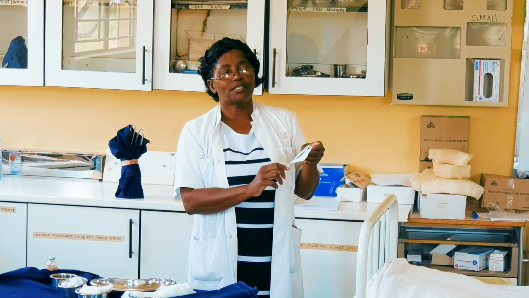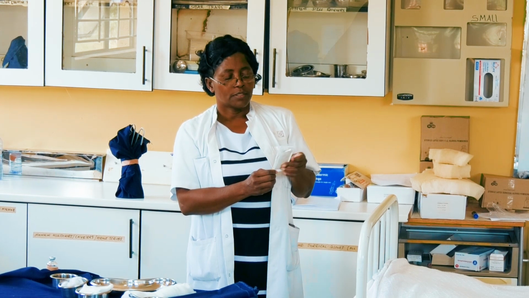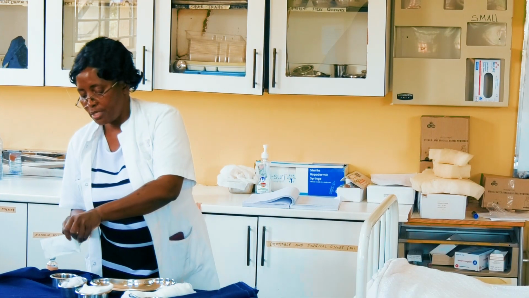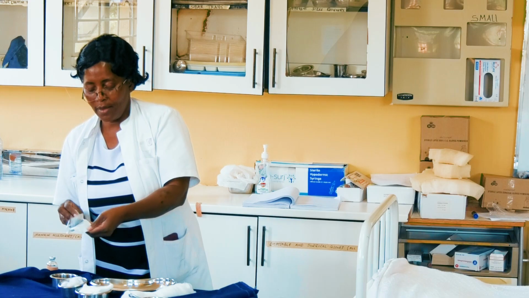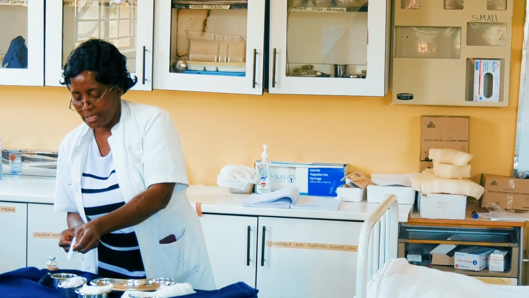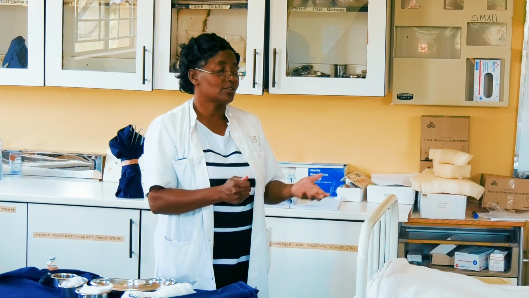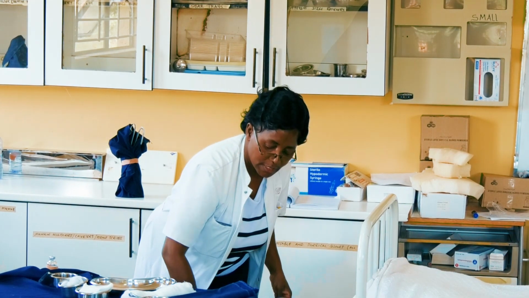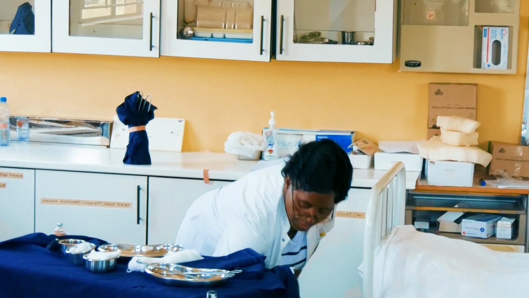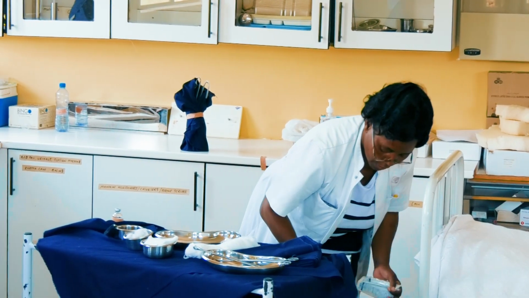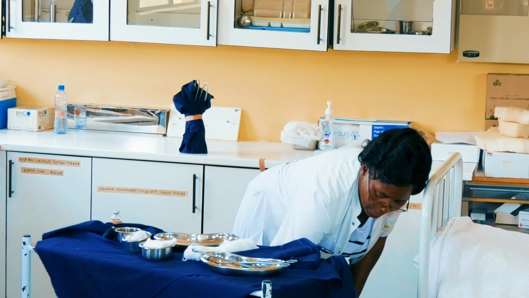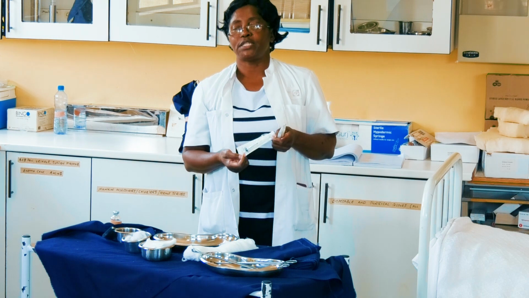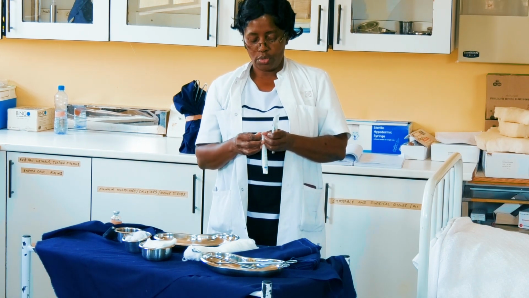So meaning that it is still good for use. So I can easily either open it and put it on my trolley there. I may not open a lot because I don't know how much I'll need yet. And then I'll also have my syringes. Since I'm doing an episiotomy, I would rather use the bigger one, the 10 ml syringe.